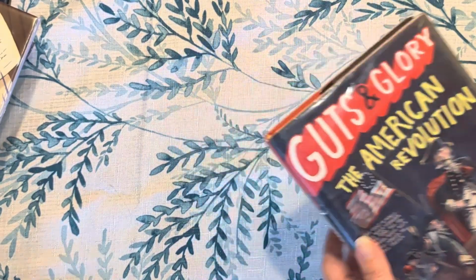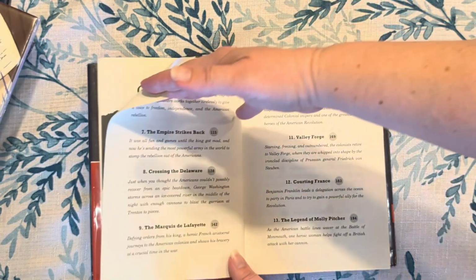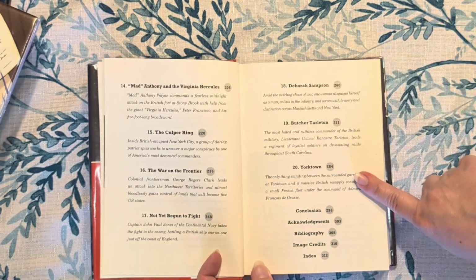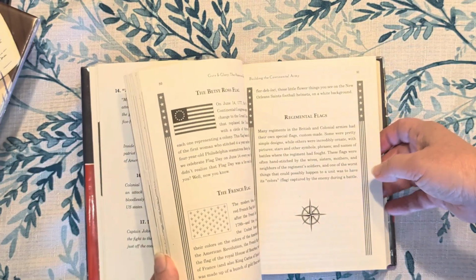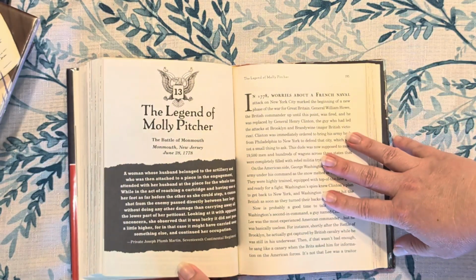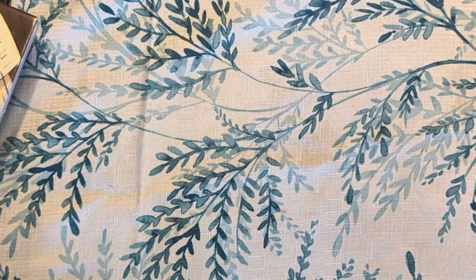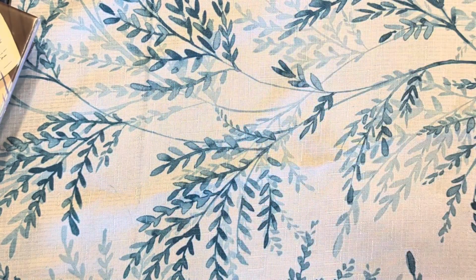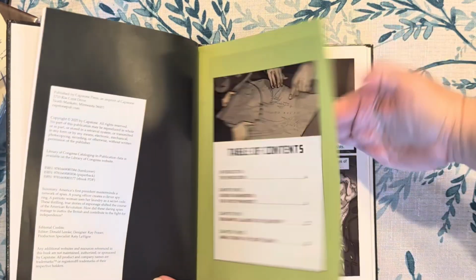And then Guts and Glory, The American Revolution. Here's the contents in here. It's a little bit longer at almost 300 pages for the majority of the book. This one has a few pictures in black and white, but most of it is chapter reading for that one as well. So that one, again, we're going to be doing read alouds for that. And then we have Agents of Independence. It's 6 different stories. So here's the table of contents.